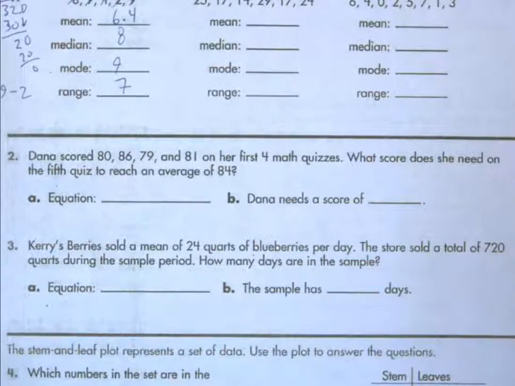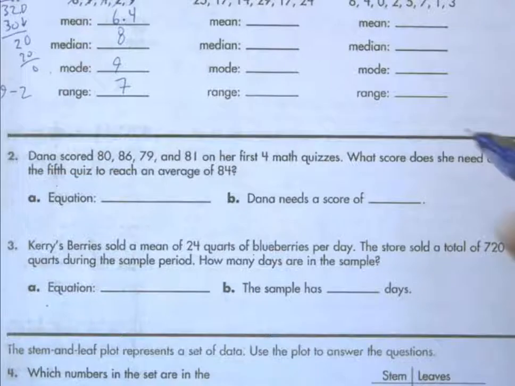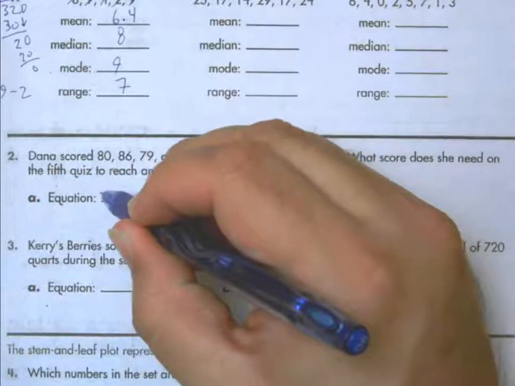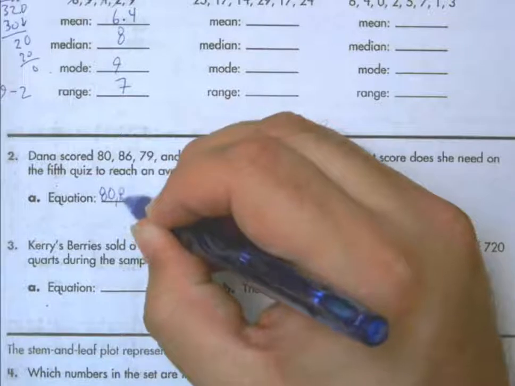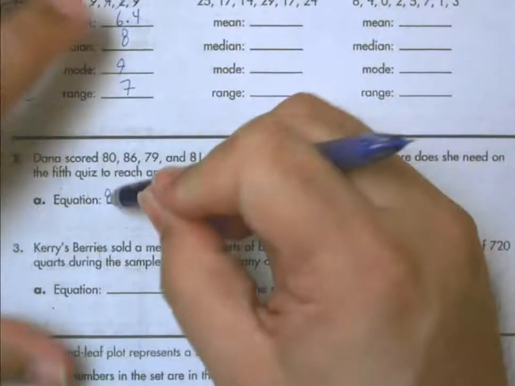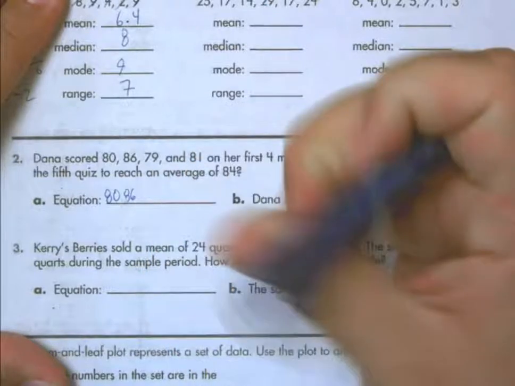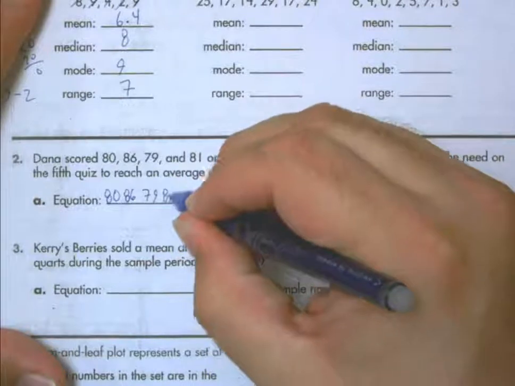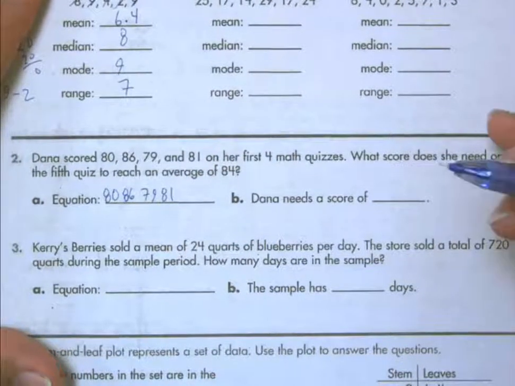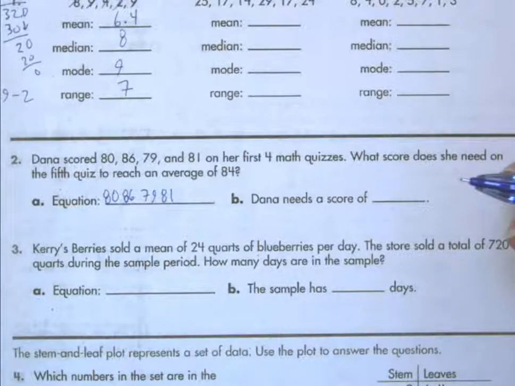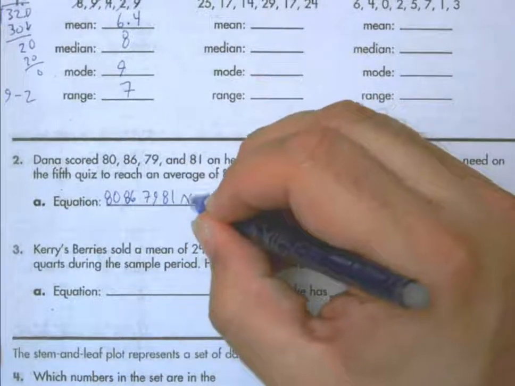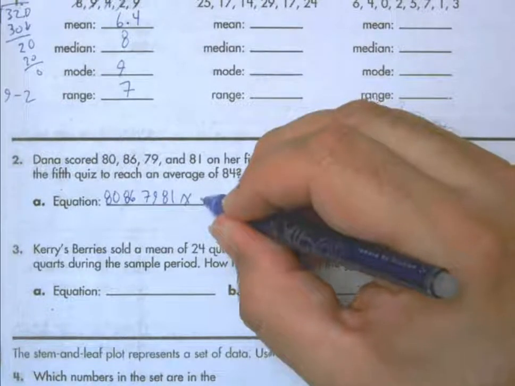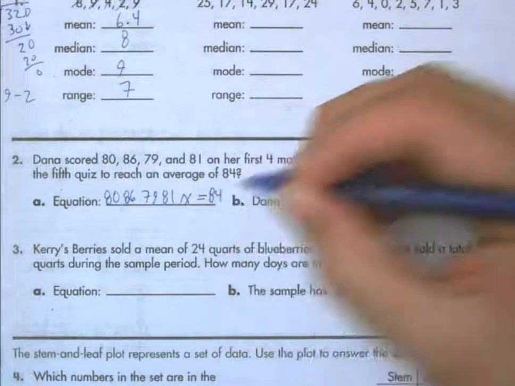Well, we know that our method for finding our mean is simply to add up all the numbers and divide by the number of numbers. So we'll do that. I have an 80, I have an 86. I'm going to write it without the commas just so I don't have to erase them in a bit: 80, 86, 79, and 81. And there's another quiz, a fifth quiz, quiz number 5. I don't yet know what the grade is, so we'll call that X. And it has to get an average equal to 84.